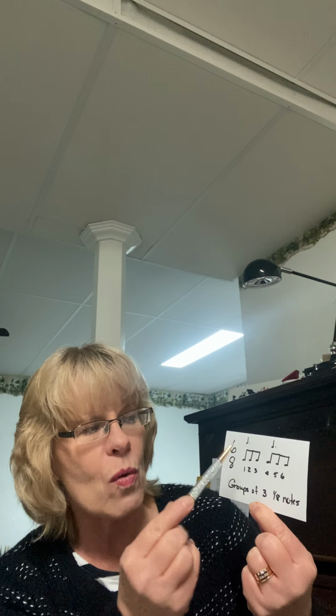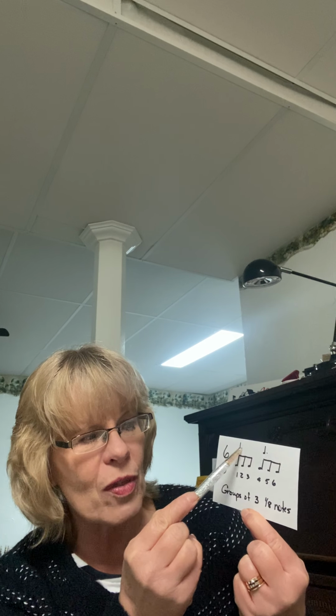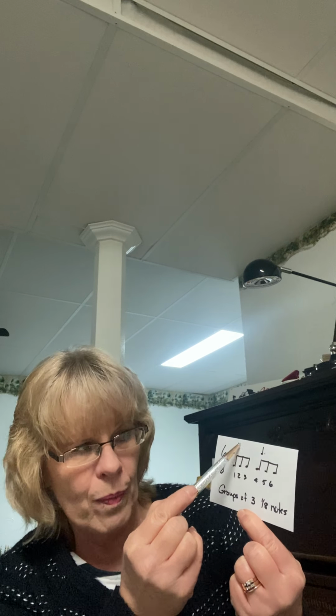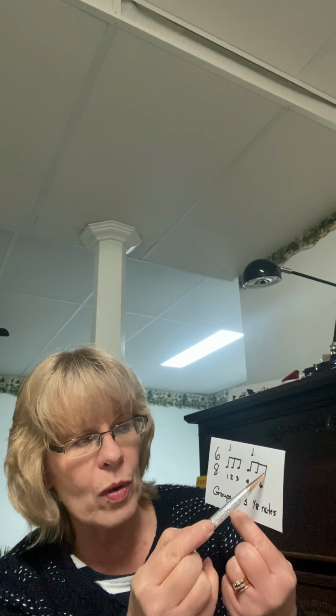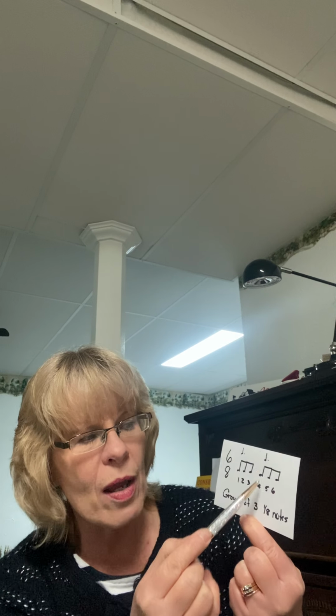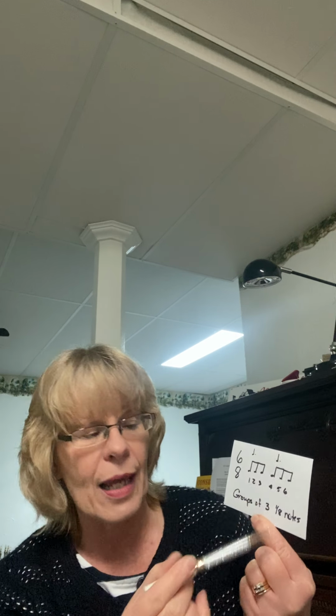In 6/8 time, we have 6 beats in a bar and a beat is an eighth note. And we have groups of 3 eighth notes. So we have a quarter note with a dot is 3 counts, and another quarter note with a dot is 3 counts. So 6/8 is always divided into groups of 3, and it's 1, 2, 3, 4, 5, 6. You're not going to join these 3 together.